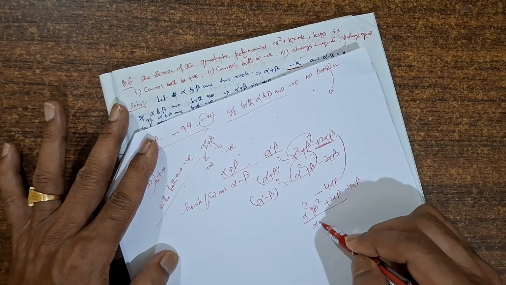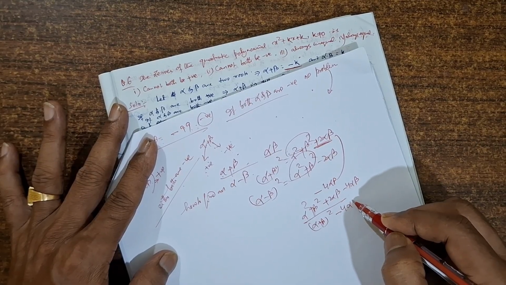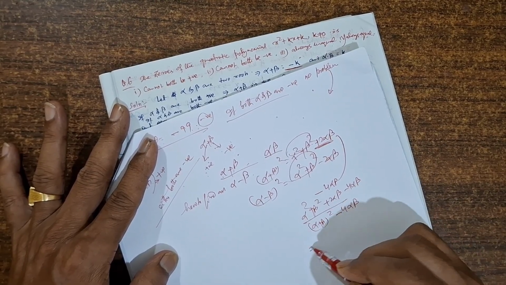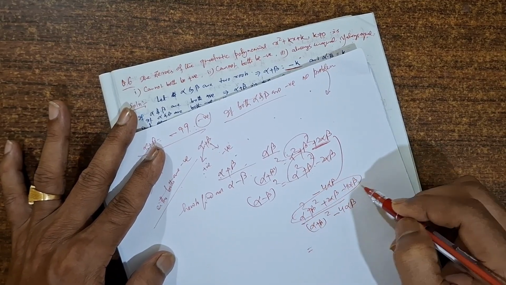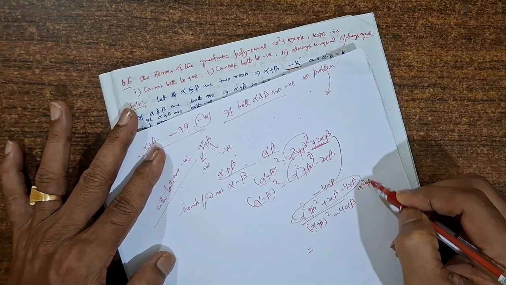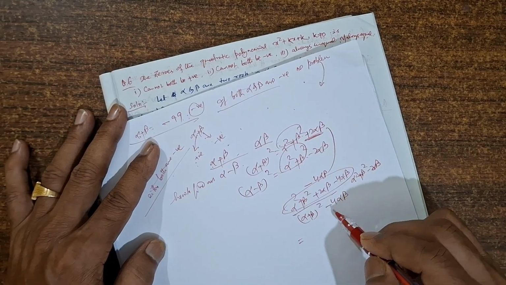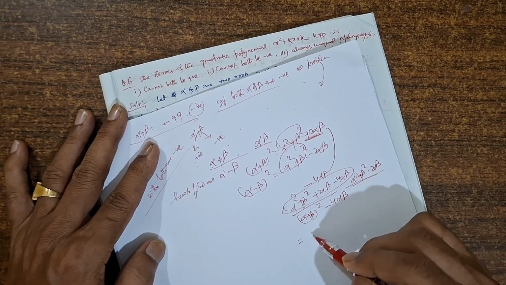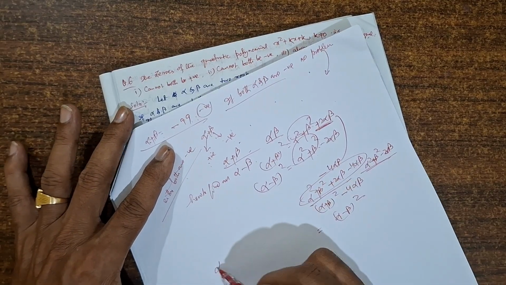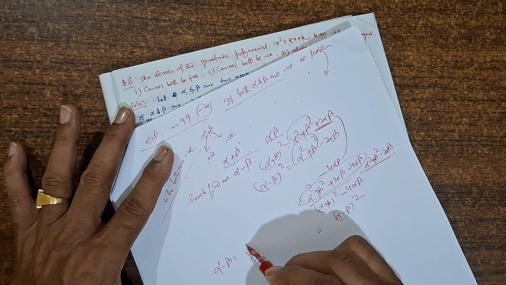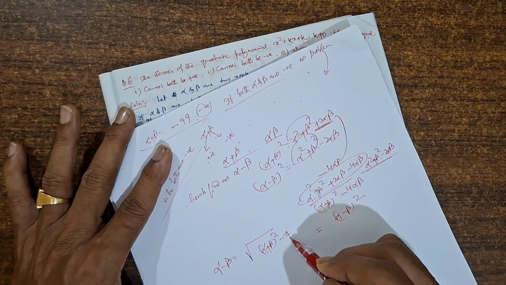This is alpha plus beta square, this is minus 4 alpha beta. This is equal to alpha square plus beta square minus 2 alpha beta. So this is nothing but alpha minus beta square. So alpha minus beta becomes root over of alpha plus beta square minus 4 alpha beta.